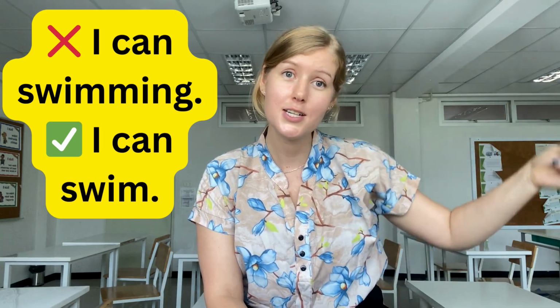That's it. So a lot of people mix this up because they think of the verb in the present continuous tense, which does include the ing. But again, when we're asking questions with this word can in the beginning, we never ever put the ing at the end of the verb, just the base form.